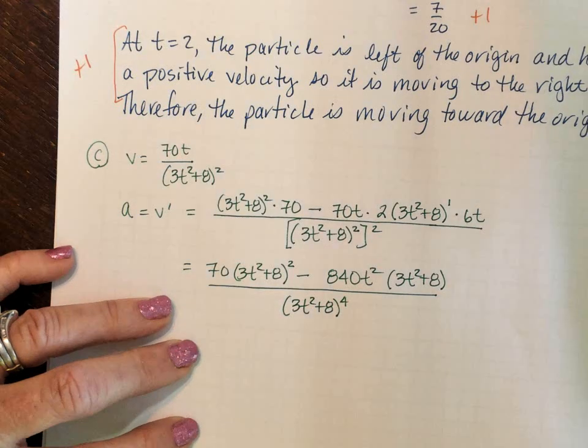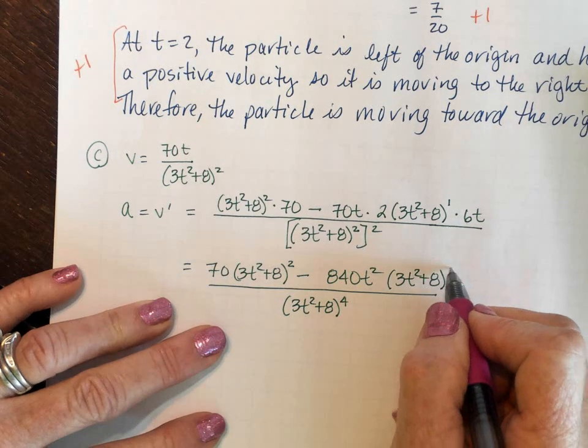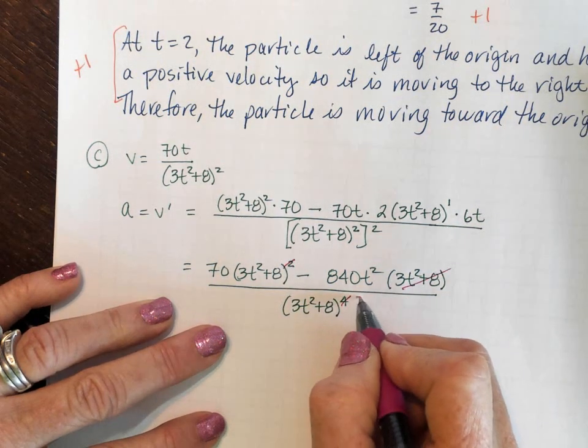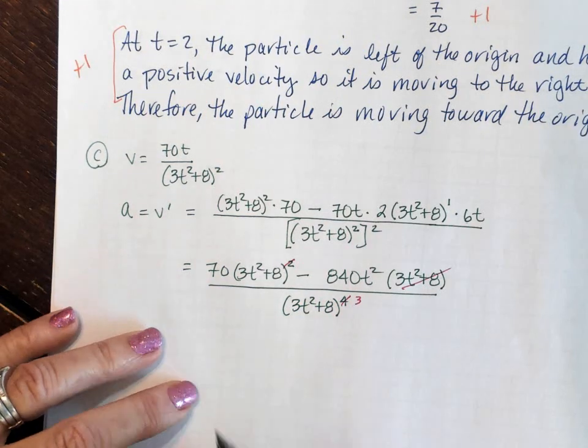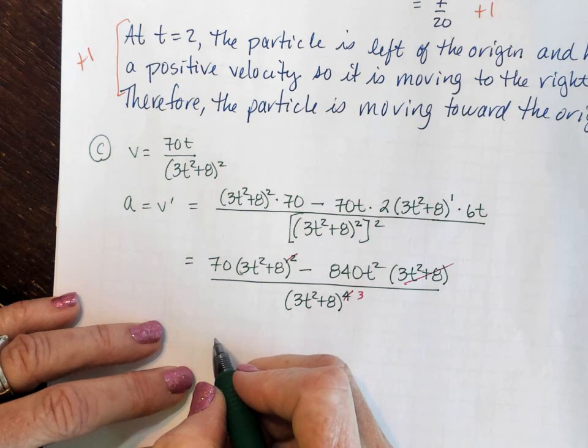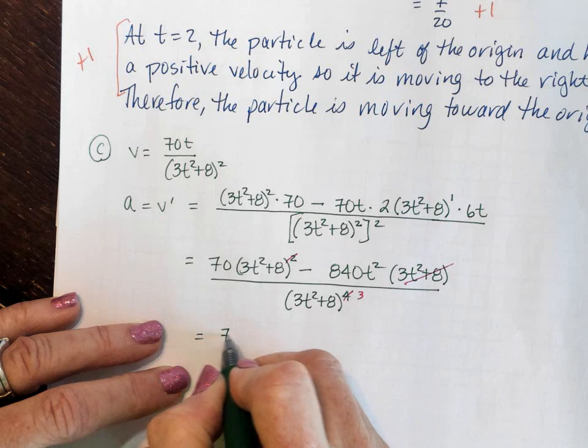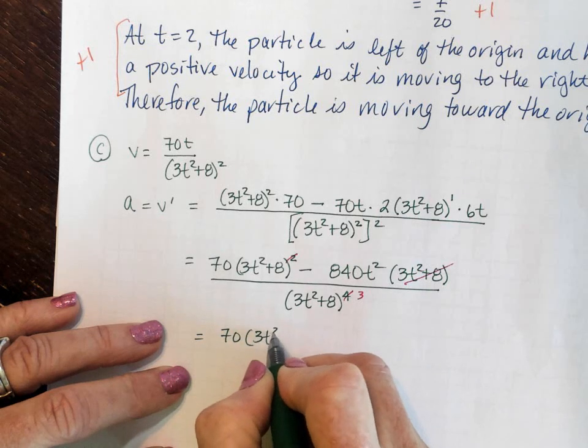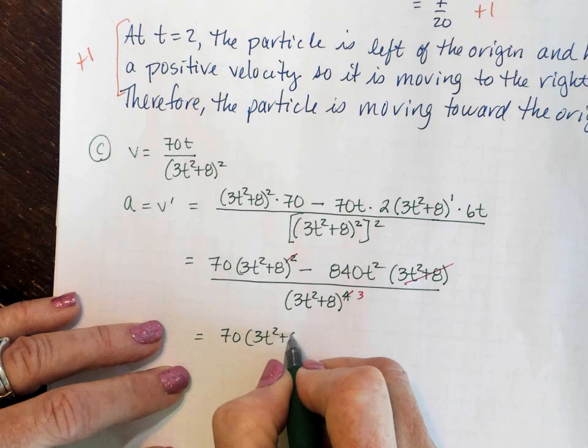All right, I am going to divide out a 3t squared plus 8 from all 3 places just to clean this up a bit. You do not have to do that. I just always simplify.